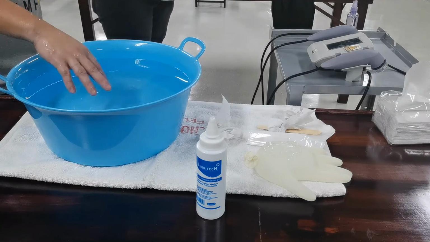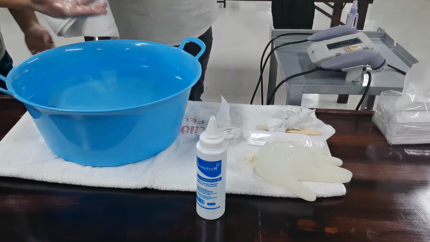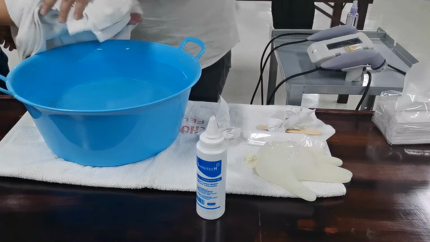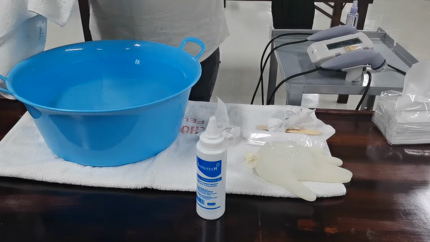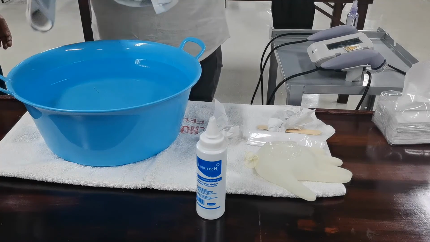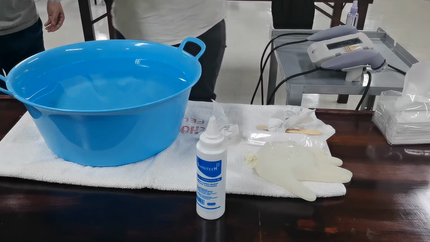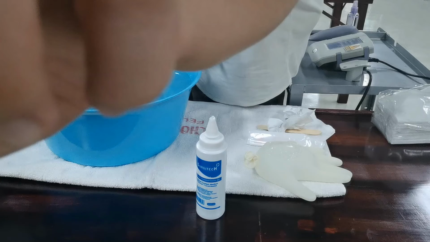So again, we perform aftercare using a towel. So this is a little bit messy as well.